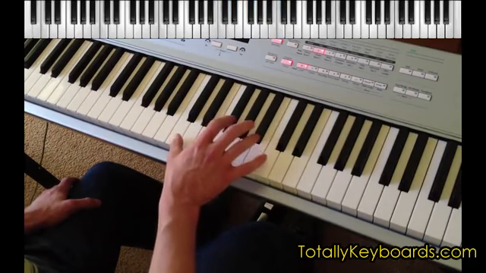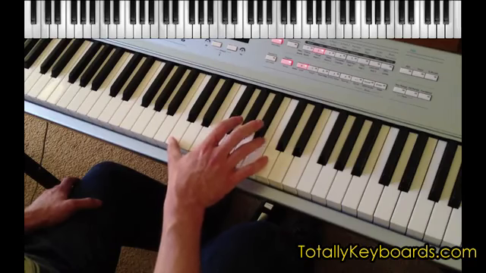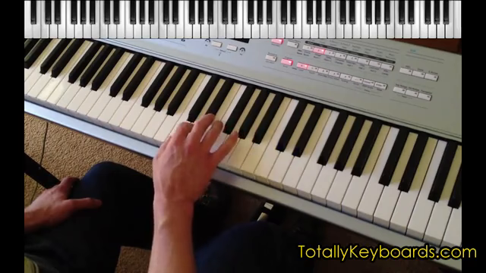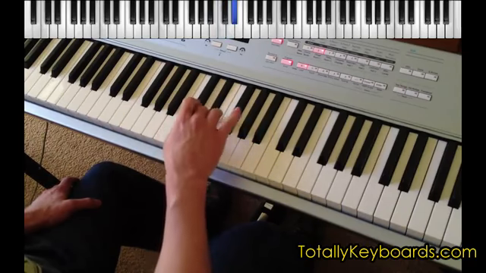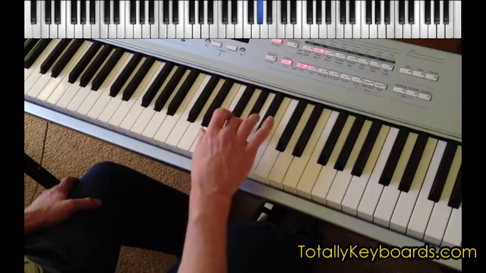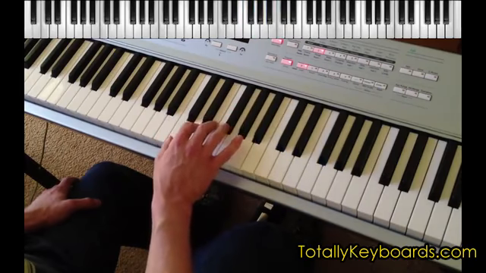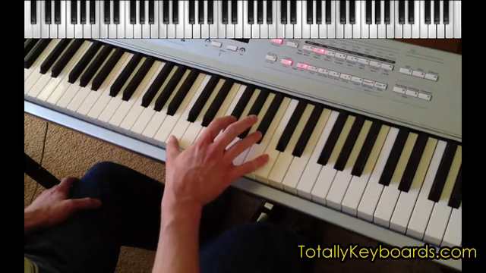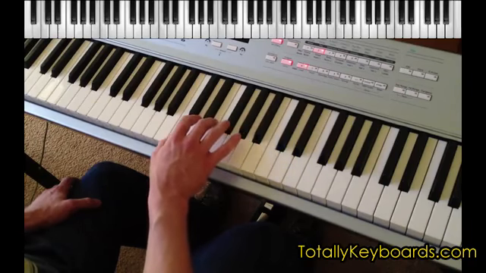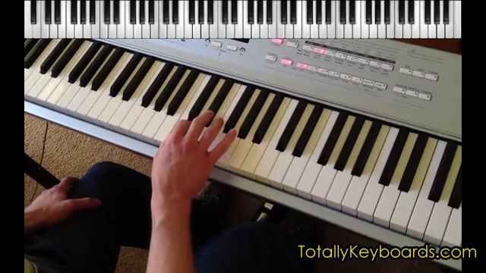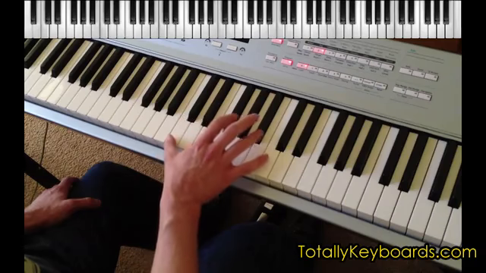So quick review, how do we get a minor scale from a major scale? We flat the third and the sixth and the seventh. And how do we find the parallel minor from the major? You start on the same note as the major scale and you flat the third and the sixth and the seventh. So that's just the same as making the same scale minor.